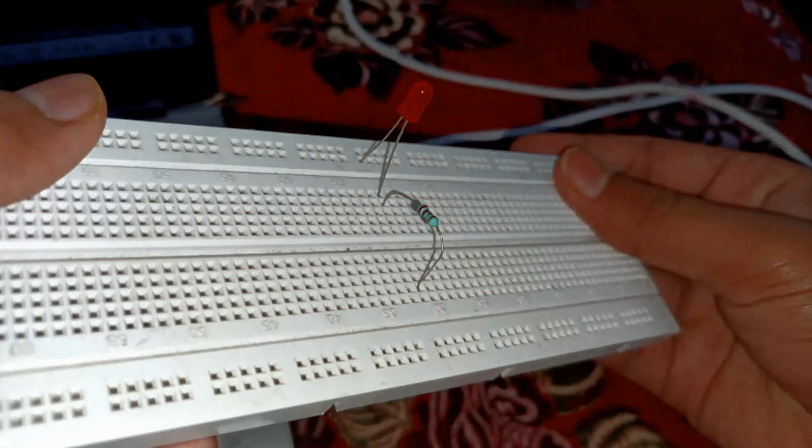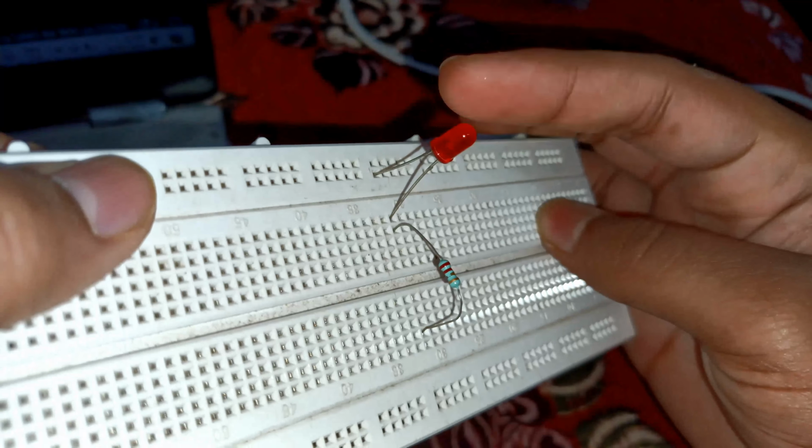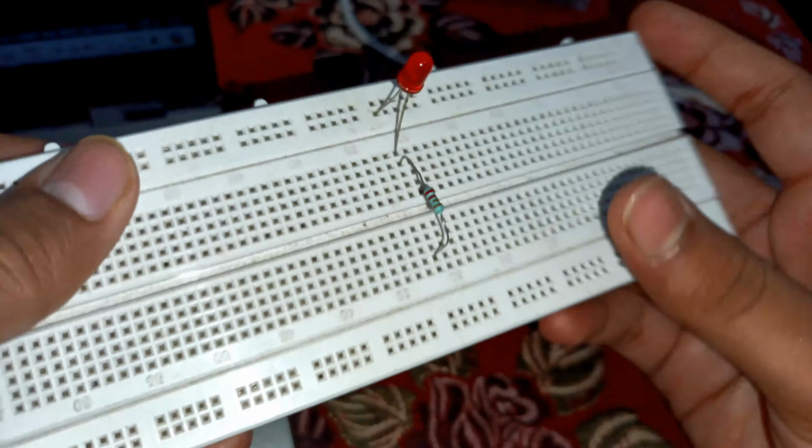Now connect the LED and 220 ohms resistor on breadboard and connect them with the jumpers as shown.